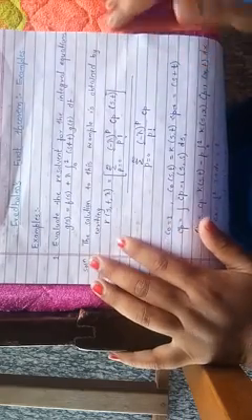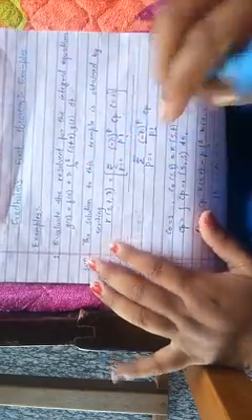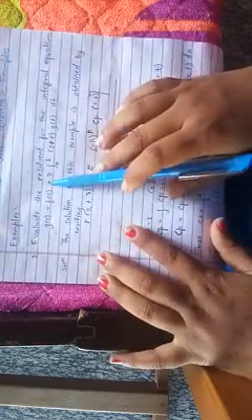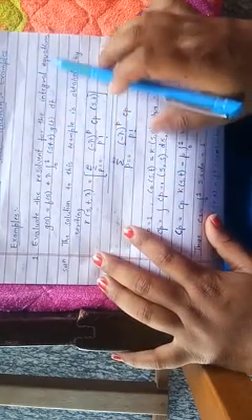Hello everyone. Today we will see examples on Fredholm's first theorem. First example: find the resolvent for the integral equation.